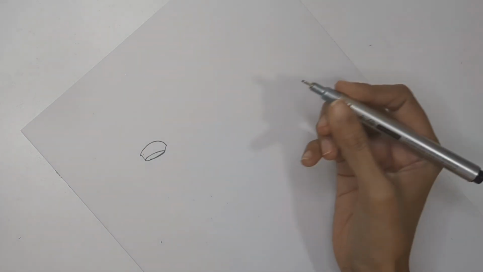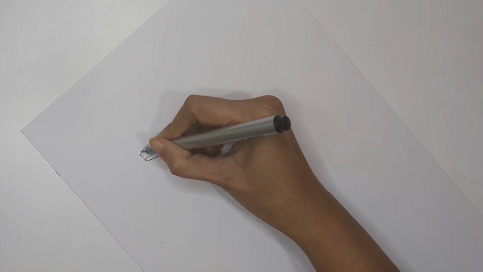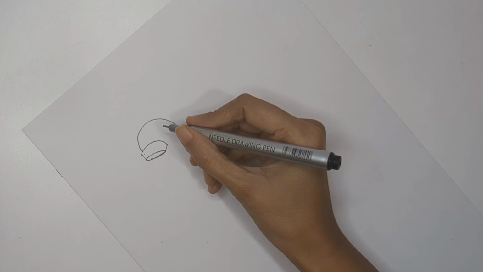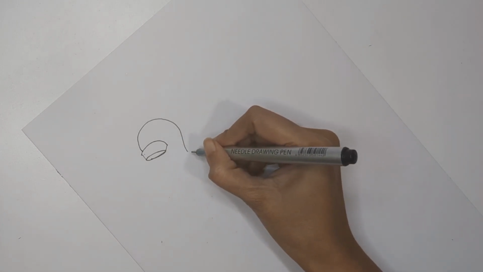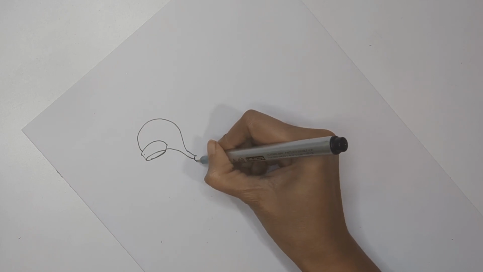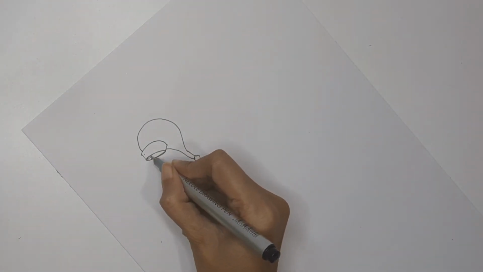So I'm starting with the Christmas Santa cap. You need to create an oval kind of shape, cover that oval shape with a slightly bigger oval shape, so that's the base of the hat, and then you can create the loose covering of that hat in a Santa cap form, and that's it. That's the only thing we need, and then you can shade things a little bit here and there.